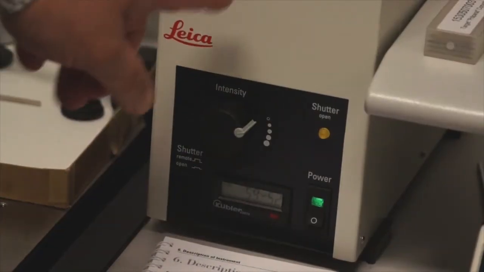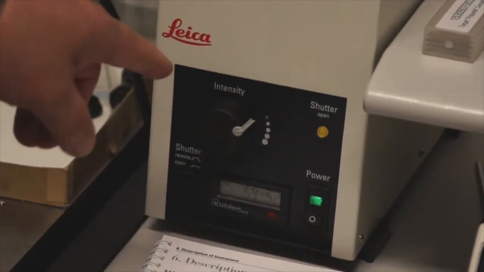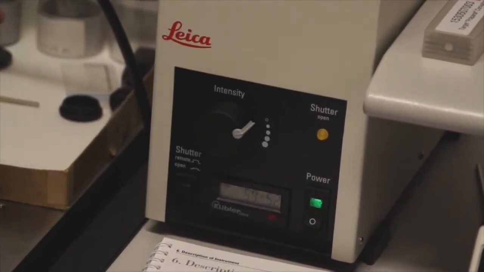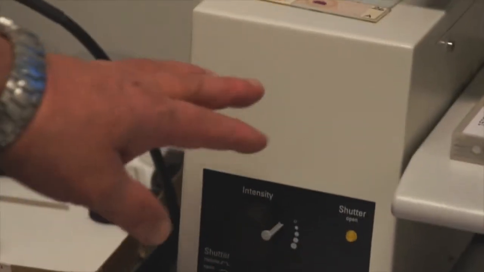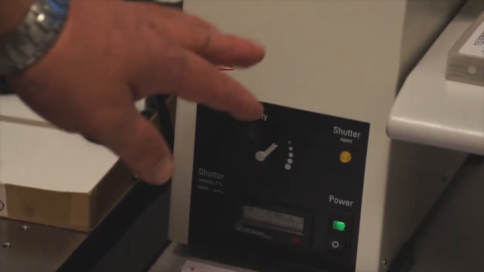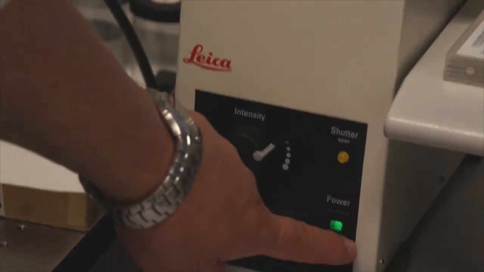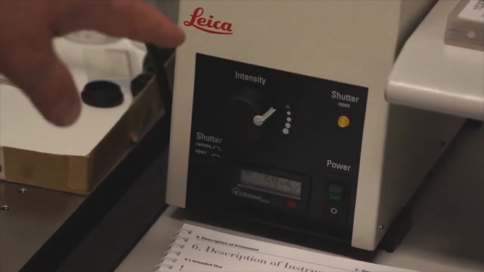Do not forget to turn off the mercury burner before you turn off the microscope. This is a very expensive bulb, and the waveguide gel is very expensive. One person already left it on over a whole weekend, and we had to replace a $500 bulb. So turn off the power on the front of the mercury burner lamp house.